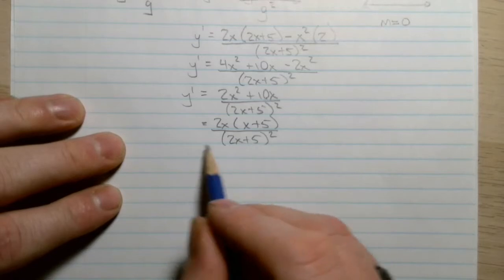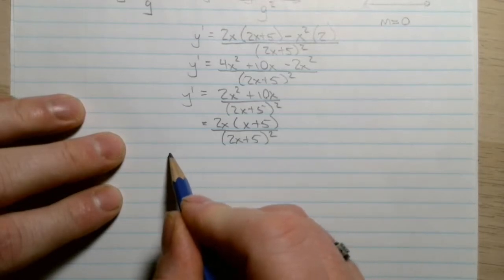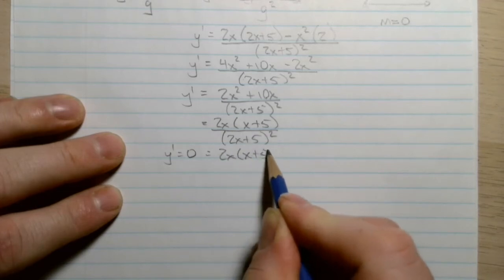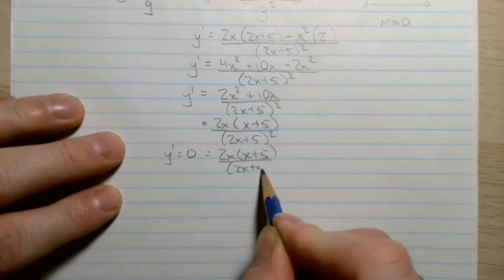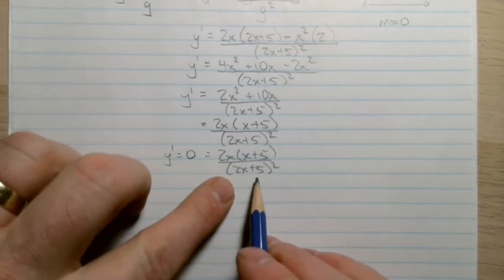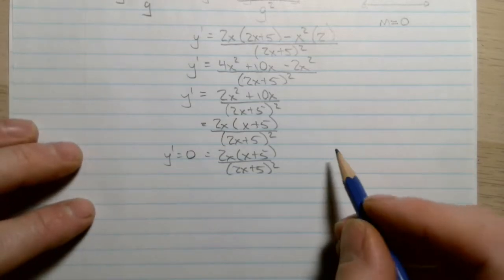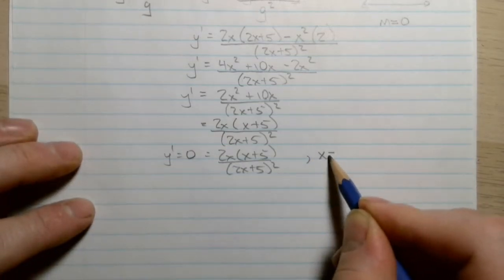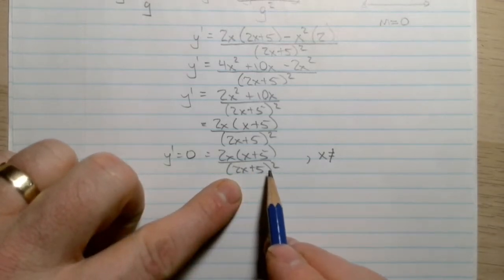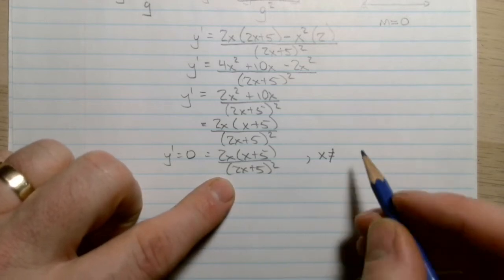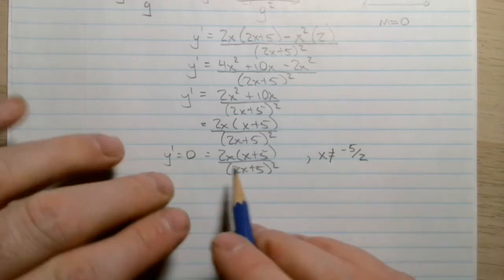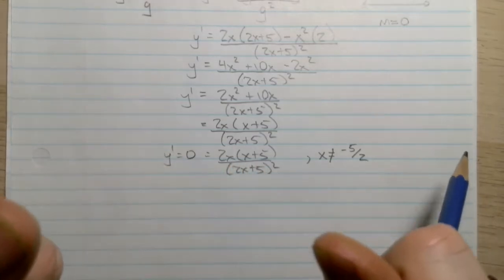So now I'm going to set this derivative equal to 0. So y prime will equal 0, and I'm going to let that equal 2x times x plus 5 over 2x plus 5 squared. Now, notice that I can't let the denominator go to 0. So there's this restriction here. I'm just going to put this off to the side. I know that x cannot equal, if 2x plus 5 is equal to 0, bring over the 5, negative 5 divided by 2. I can't let x equal negative 5 halves. That's not going to work. So as long as the answer that I find here isn't that, I'm okay.